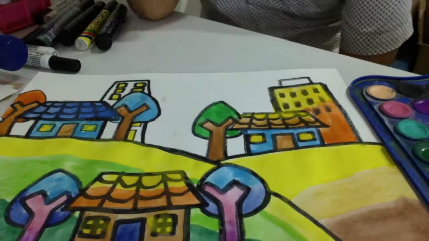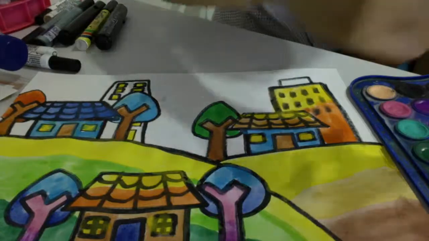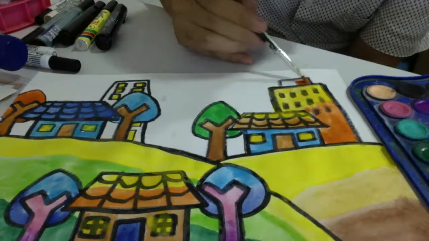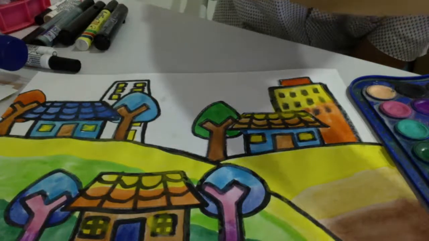And then I think I'm done, almost, only some of the building at the back, this one, and then one more, and I'm done.